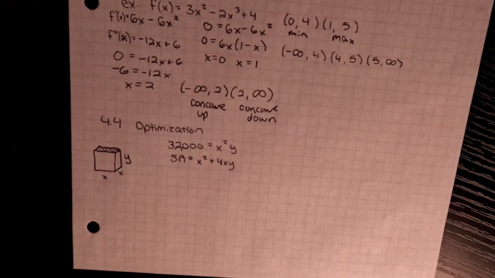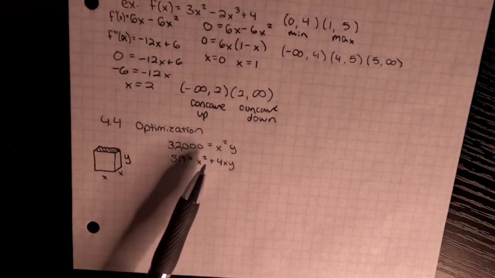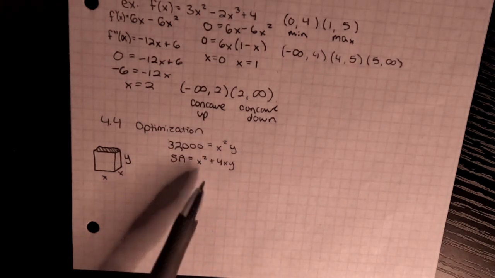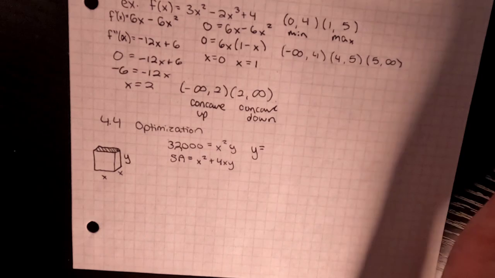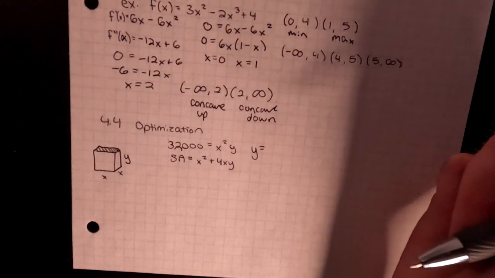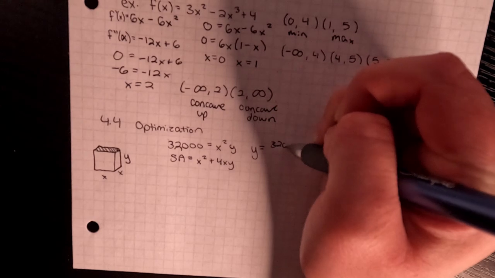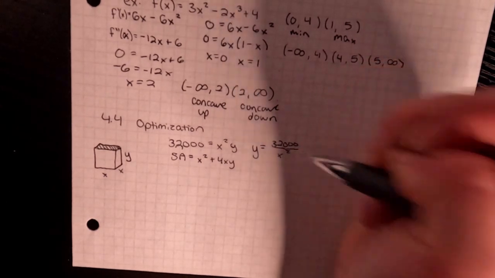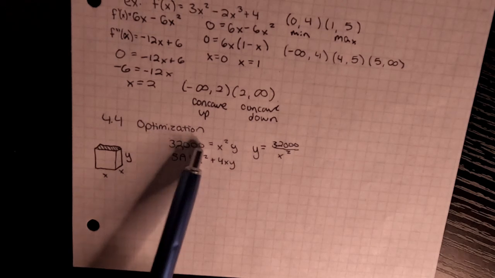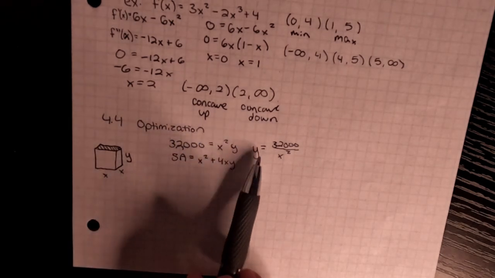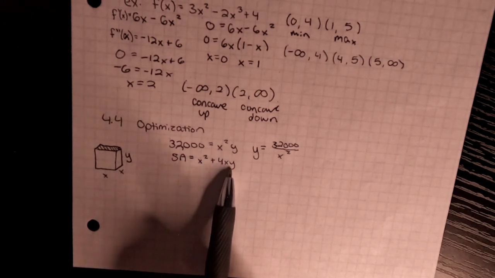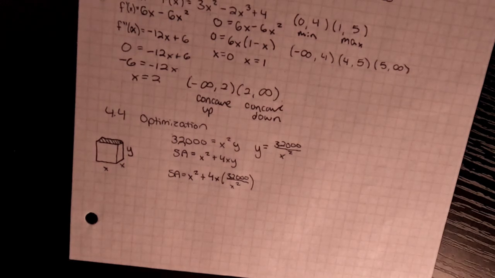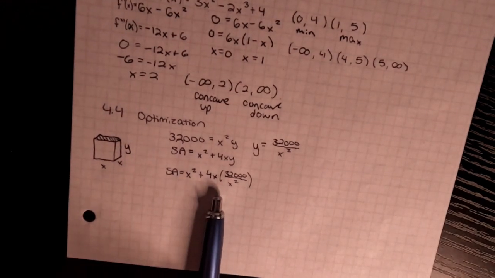So now we have to find a way to get this in terms of y so we can plug it into this equation. So if we set y equal to 32,000 over x squared, which is just rearranging this, and then we can put it into our surface area equation for y. So it should look like that. And now we just want to simplify.